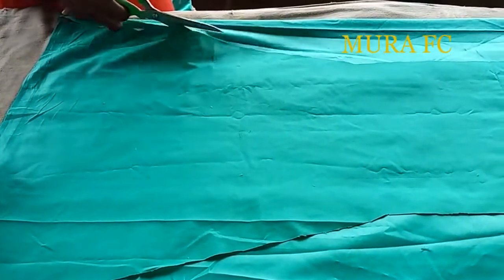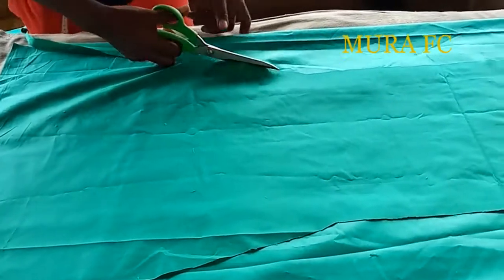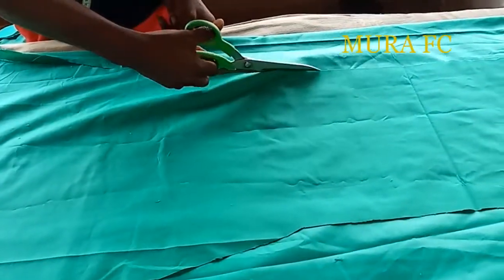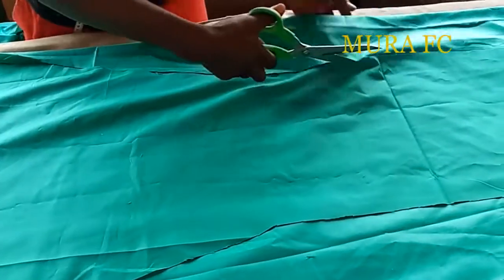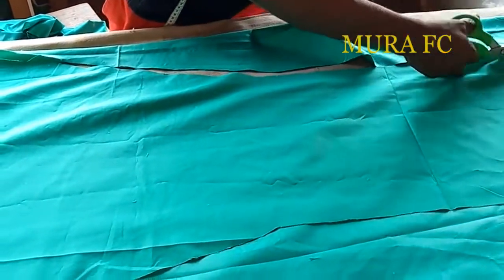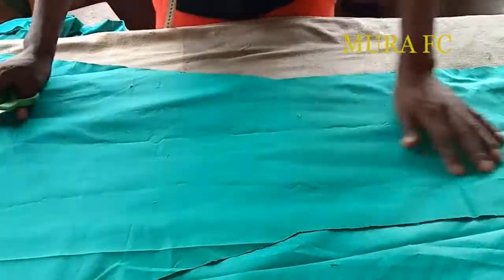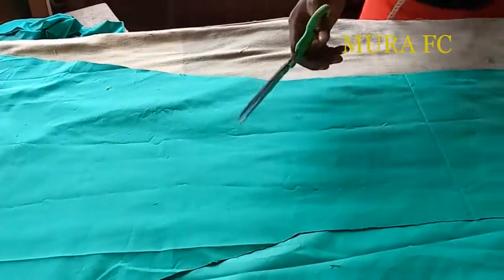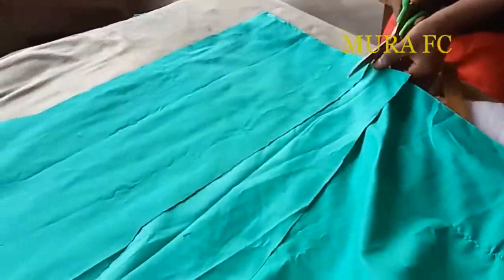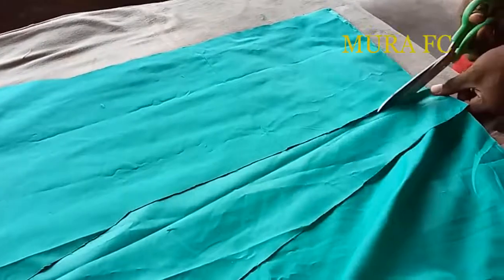So I'm cutting now. If I cut this one like this, I'm going to get 3. So I have to cut an extra one and add it to it. For that one, I don't think that I will show it.